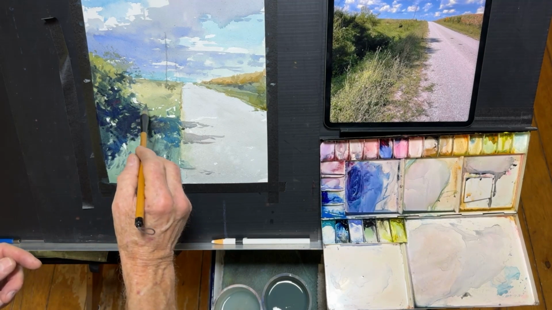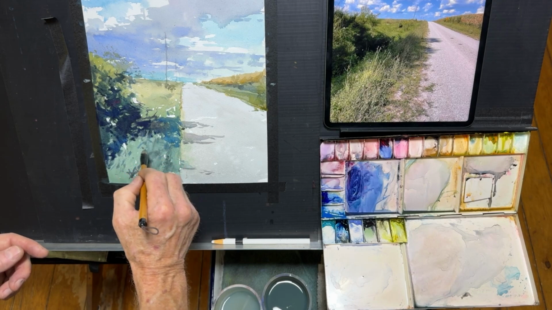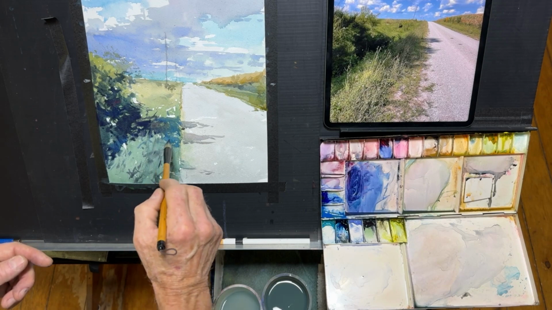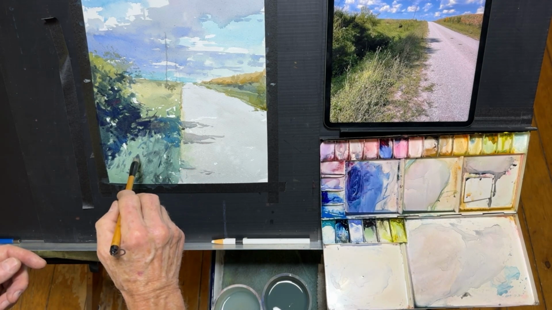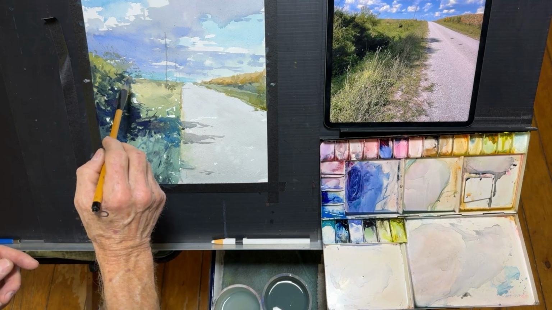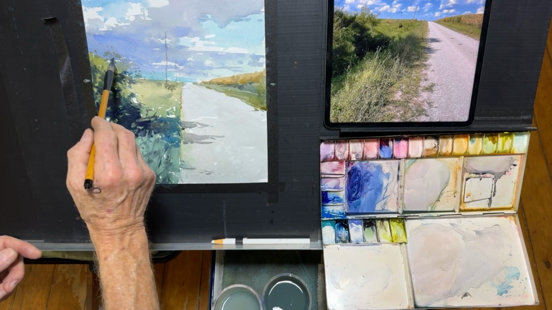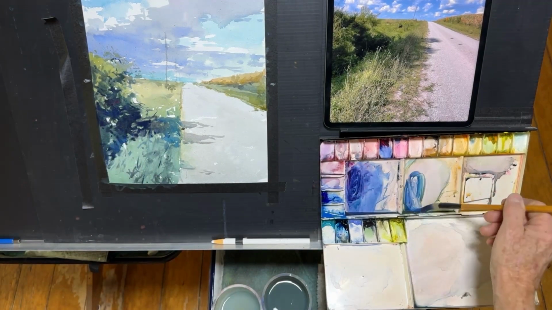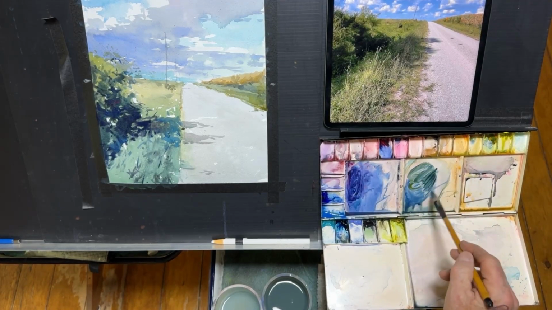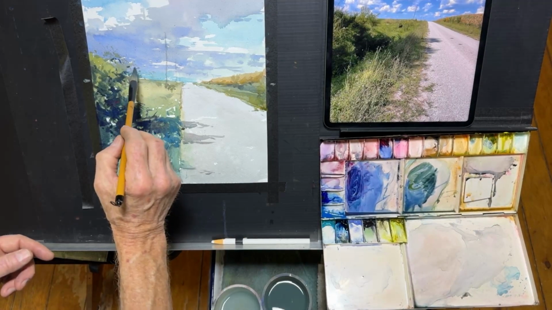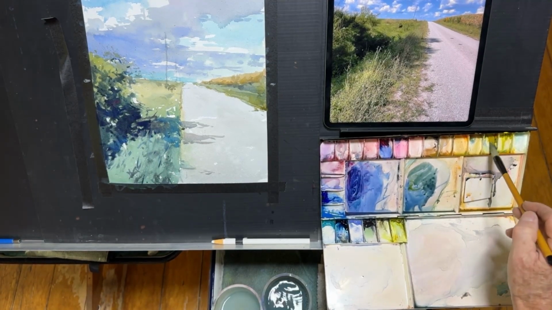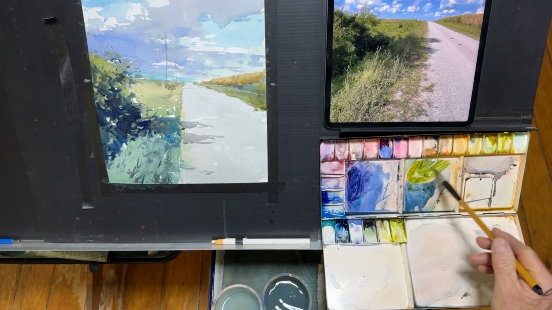I can also create some appearance of taller things by linear work. Let's see, I don't want that dark. Put a little yellow in it to get something greenish. That's too dark. Rinse. Blot. Yellow. Slow moving.